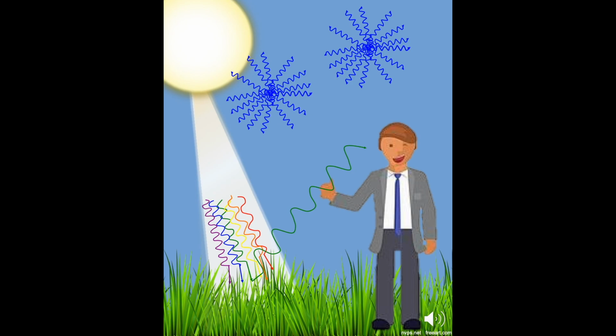We view the sun and the sky around the sun as different colors depending on where the sun is in the sky and which wavelengths of light most reach our eyes. This is why the sky and sun can look pretty colors during the sunset.